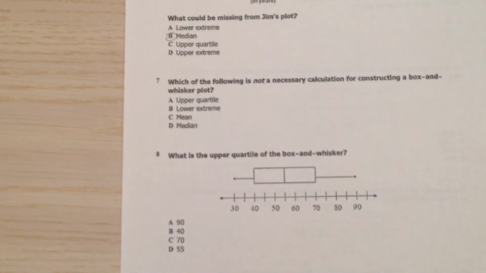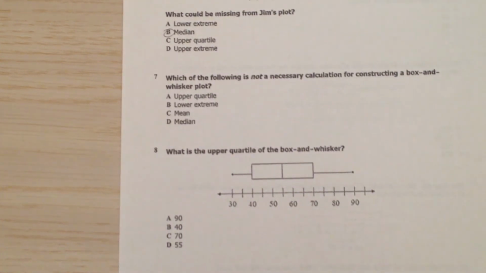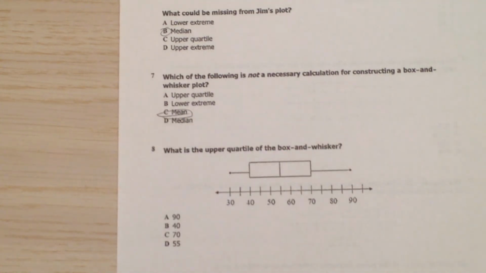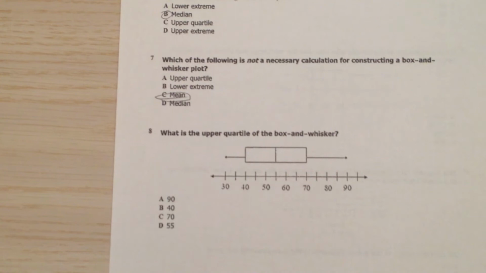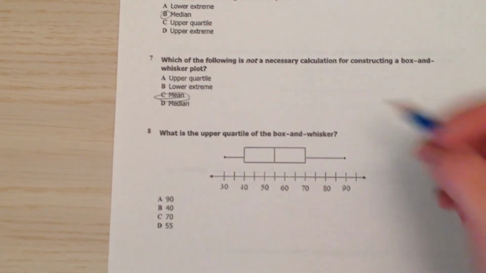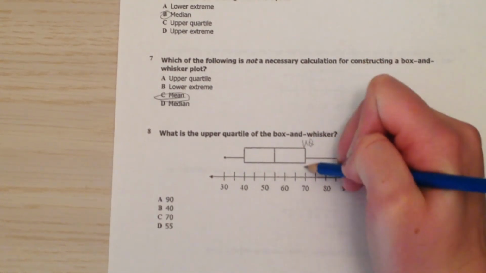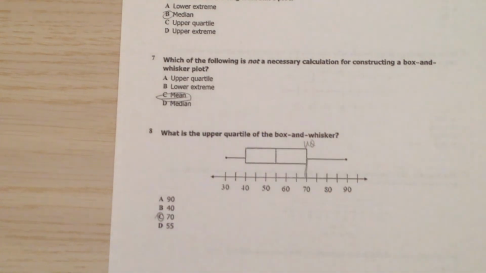Which of the following is not a necessary calculation for box and whiskers? We already talked about that one. The trick, the mean. They don't tell you anything about the mean. Number 8, what is the upper quartile for the box and whiskers? So we're looking at right up here, upper quartile, and that's sitting at 70.